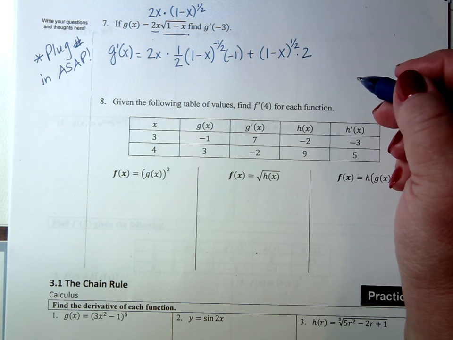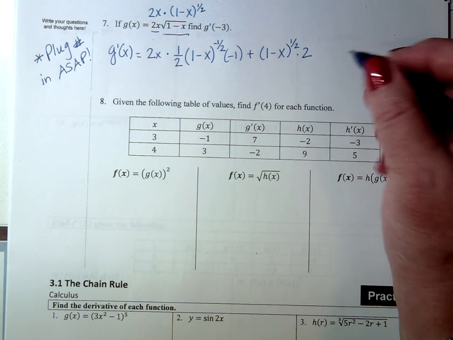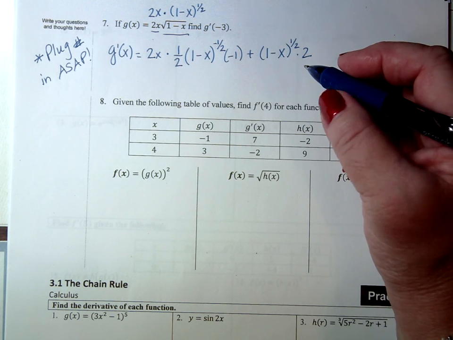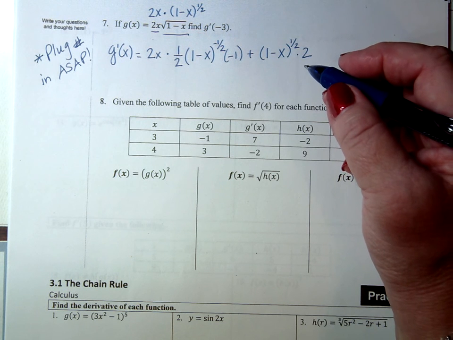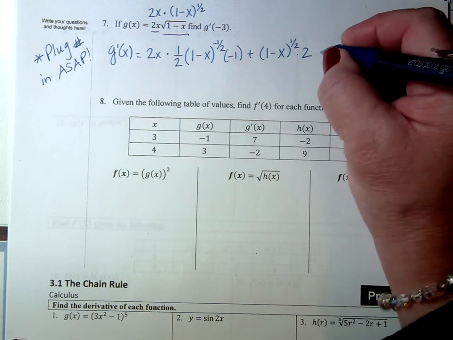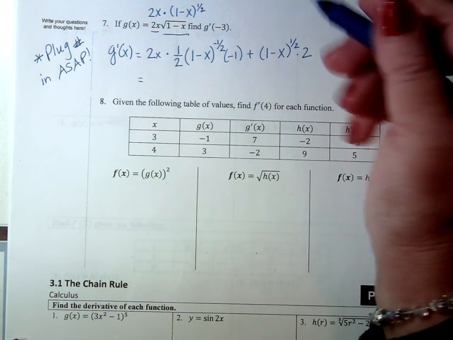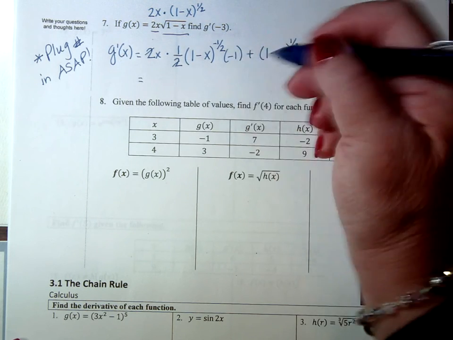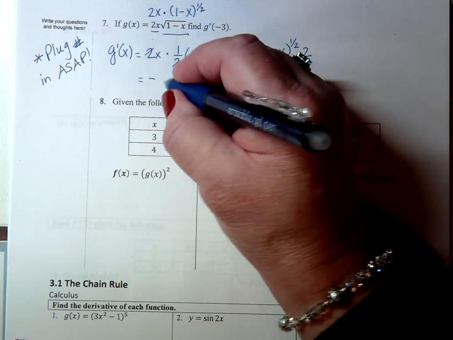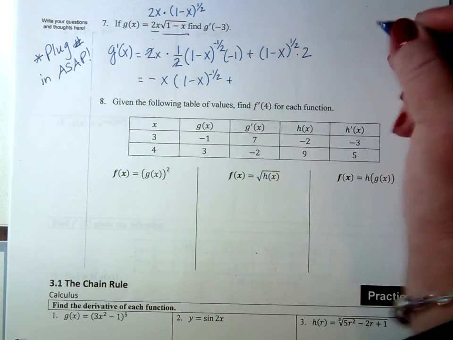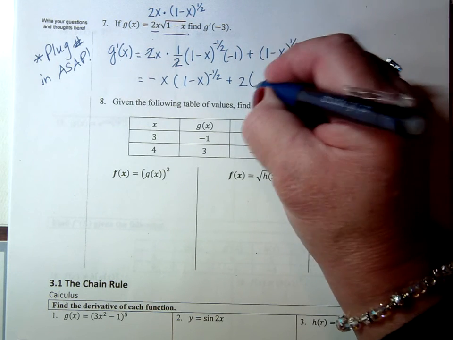All right, so you're looking at this and you're saying, well, am I ready to plug it in? And you could absolutely do that right at this place. So let's see what that would give us. We're putting in a negative 3. So in all the x places, well, actually I can do a little simplifying. This 2 cancels with the 1/2, right? That leaves me with, I might just do one round of simplifying here, negative x and 1 minus x to the negative 1/2 power, and I have a plus, and this guy is a 2, 1 minus x to the positive 1/2 power.